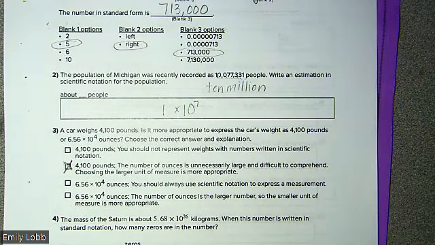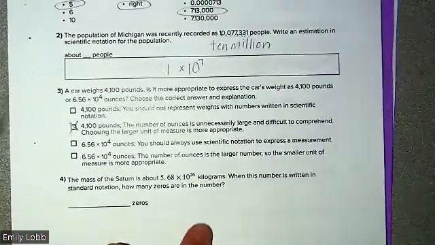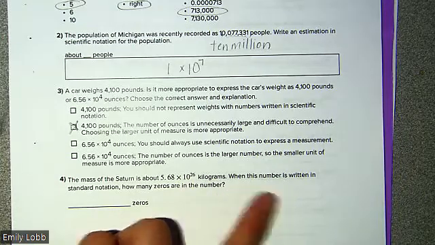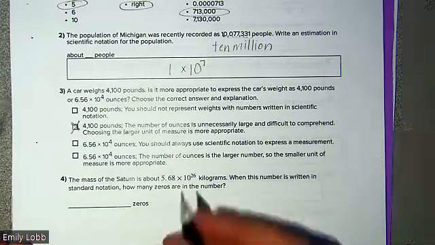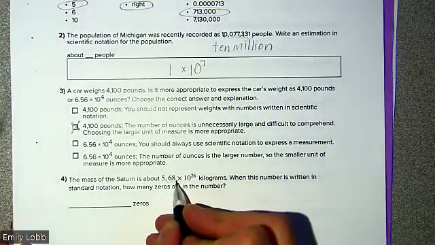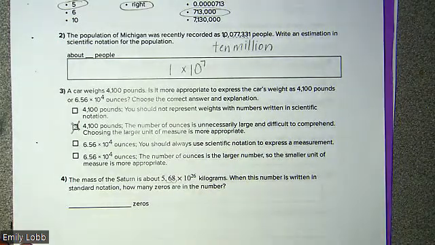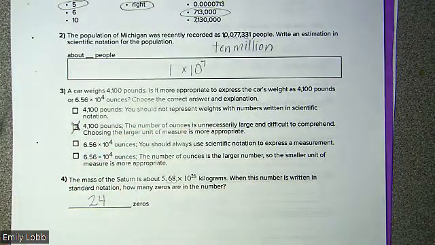All right, the mass of Saturn is about 5.68 times 10 to the 26 kilograms. When this number is written in standard notation, how many zeros are in the number? Well, how many times do we need to move the decimal point? 26. So when we move it the first 2 times, they're not 0, right? So how many more times are we moving the decimal? So how many zeros are there? 24. Excellent. Does that reasoning make sense to you?